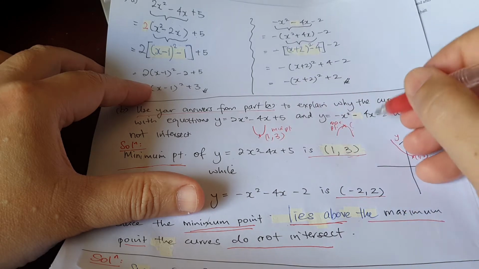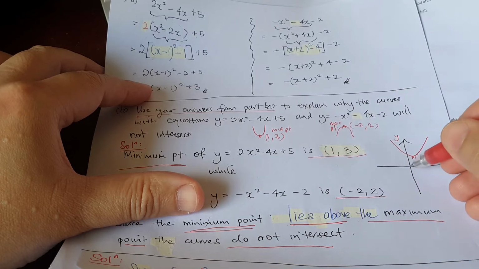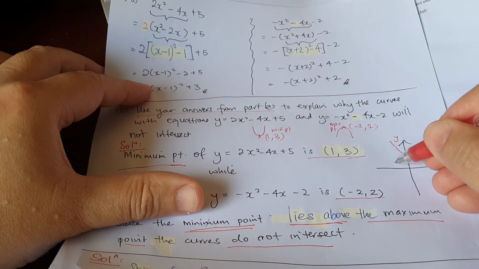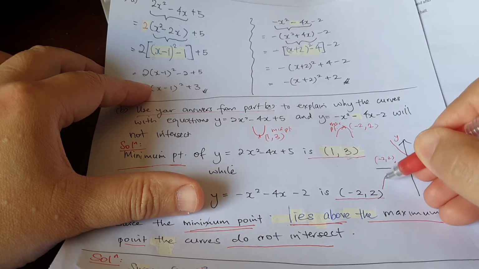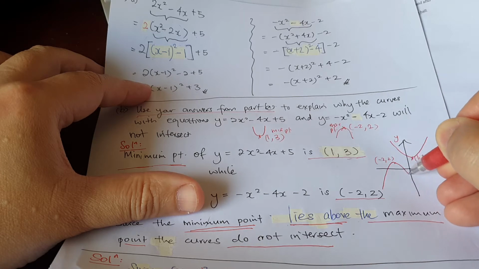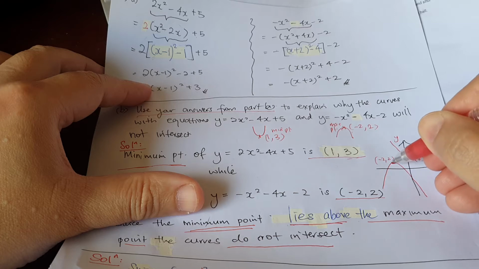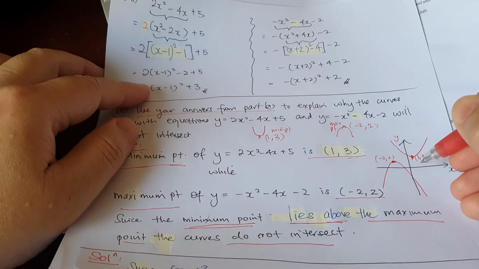So answer is minus 2, 2. So that is your minus 2, 2. Okay? So can you see that there is no way, because my maximum is below your minimum, there's no way our curve will intersect.